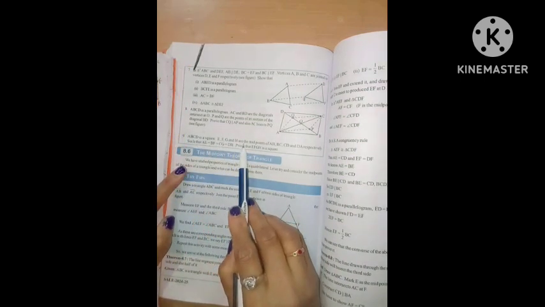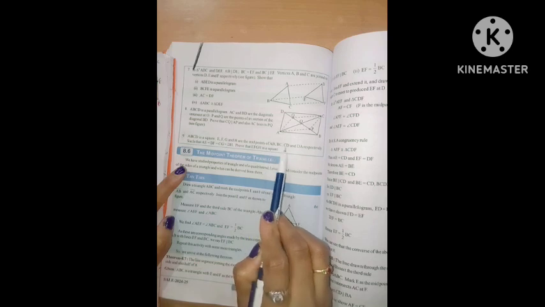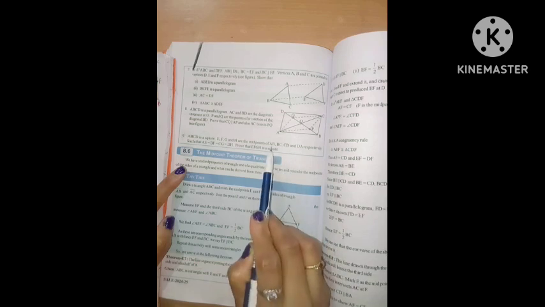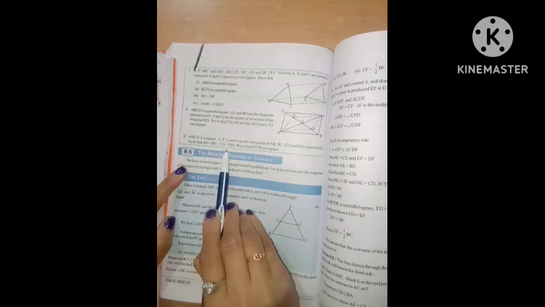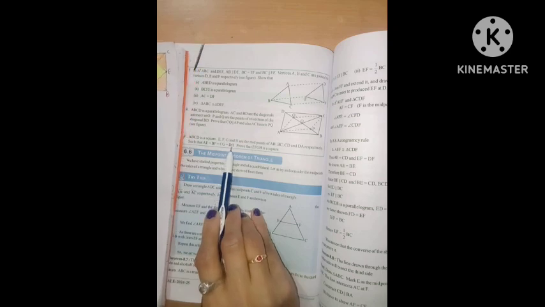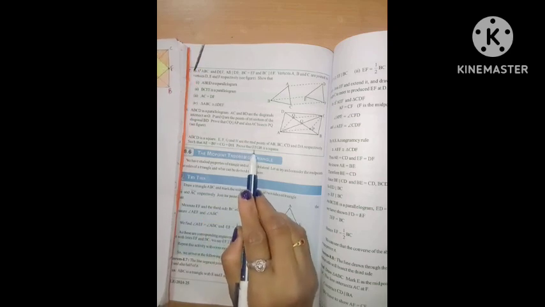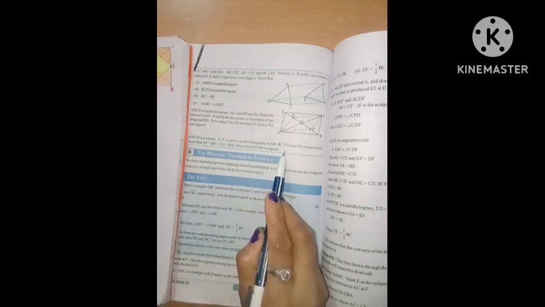E, F, G, H are the midpoints of the four sides AB, BC, CD and DA, and AE, BF, CG and DH are all equal. How will you prove that EFGH is a square?